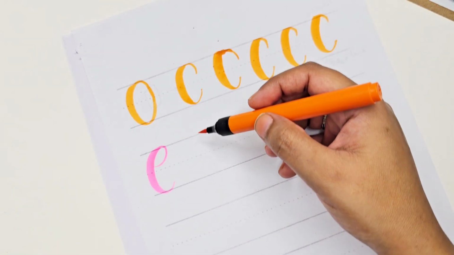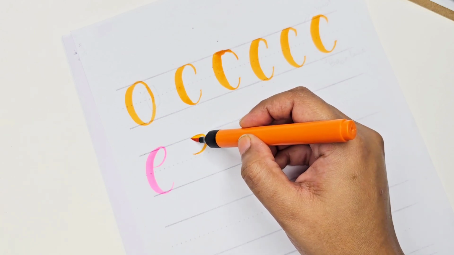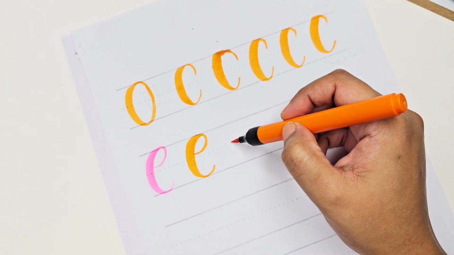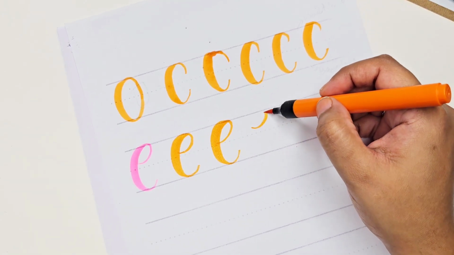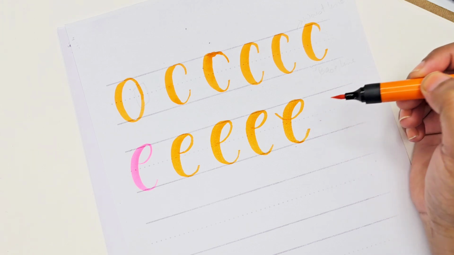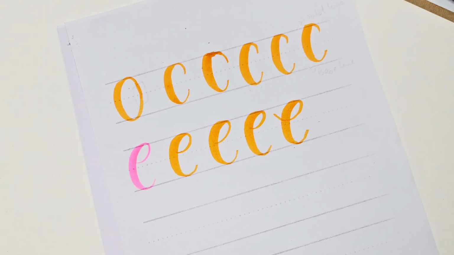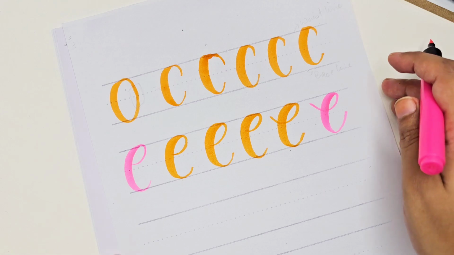Just move your pen like this, take a round and make a loop, and then you can make E, or you can make E like this as well. So this is how you make E.